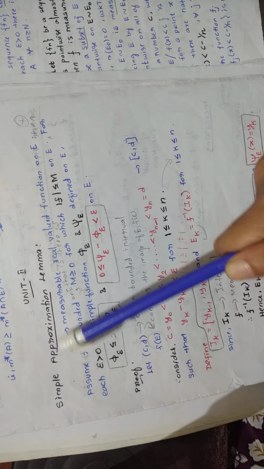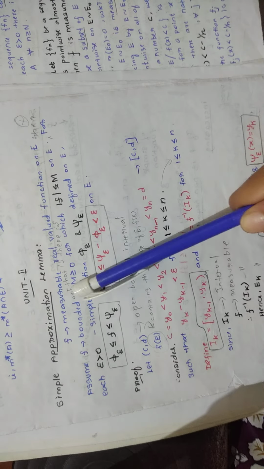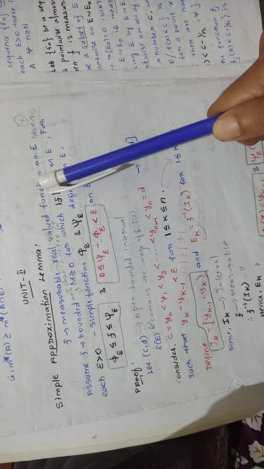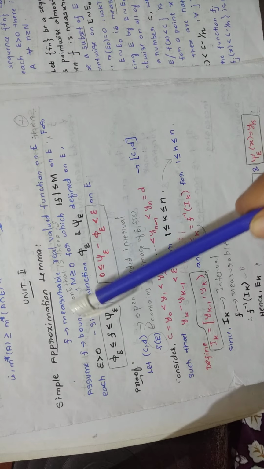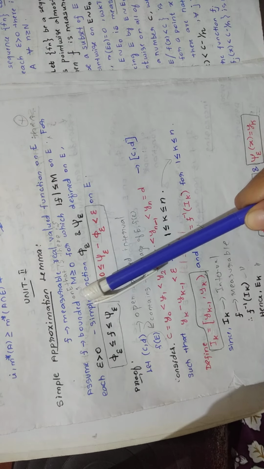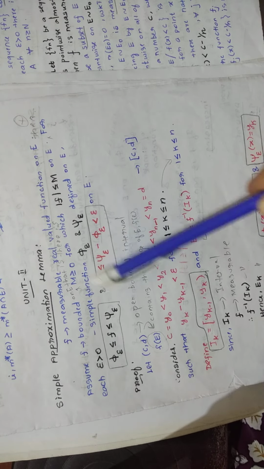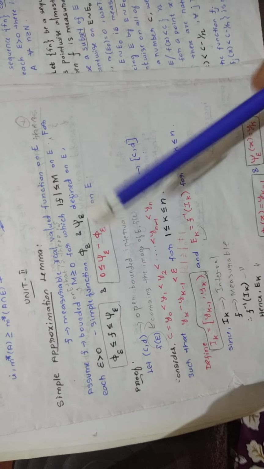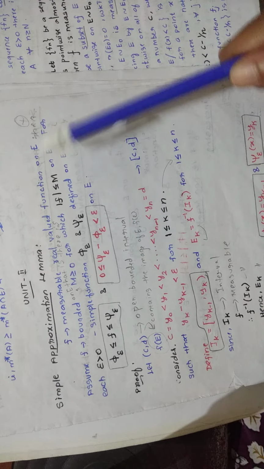If this f has these two properties, that is, f is a measurable real valued function and also bounded, then the following conditions will be satisfied. That is what we have to prove.